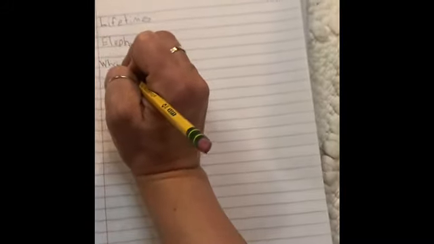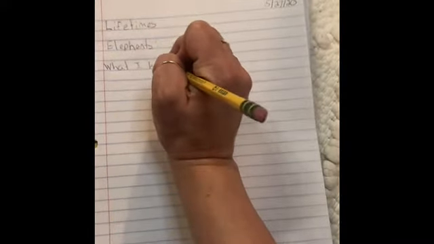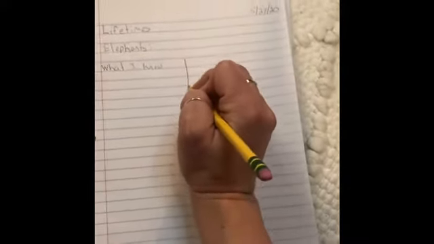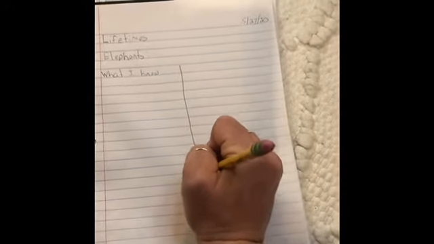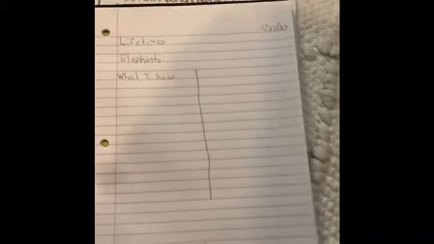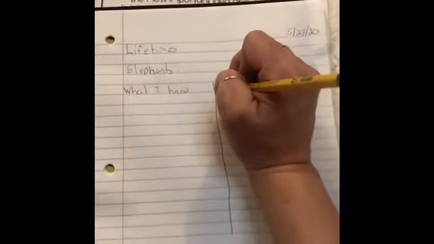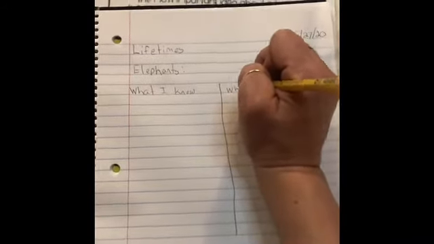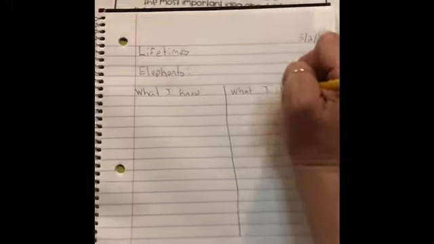So under elephants, I'm going to skip a line and then I'm going to write what I know. And then just like yesterday, I'm going to draw a line to separate the two halves, not all the way down, just a little bit like that. And then on the other side, I'm going to write what I learned.